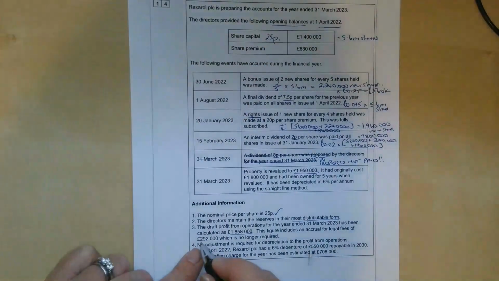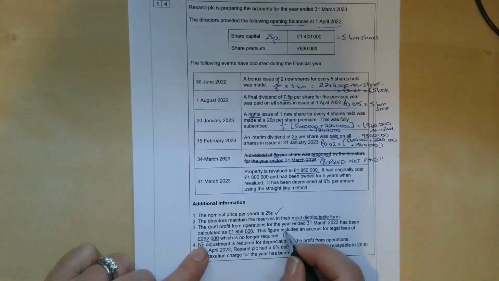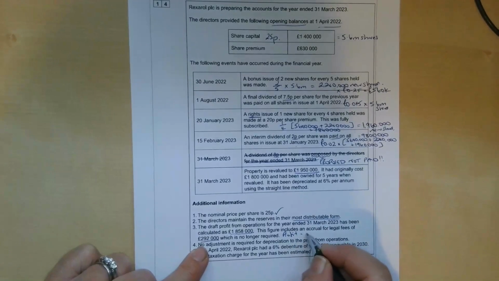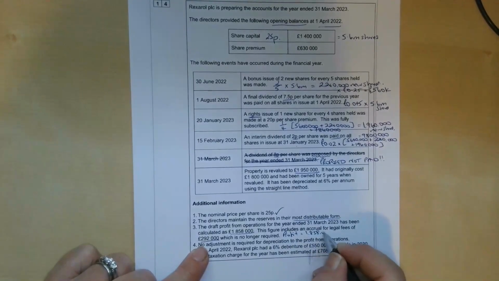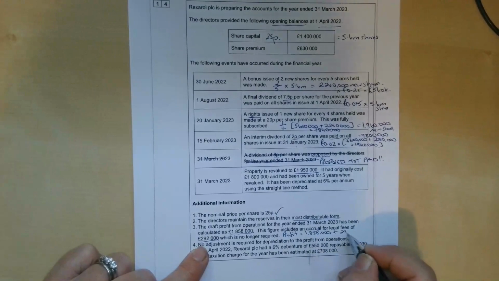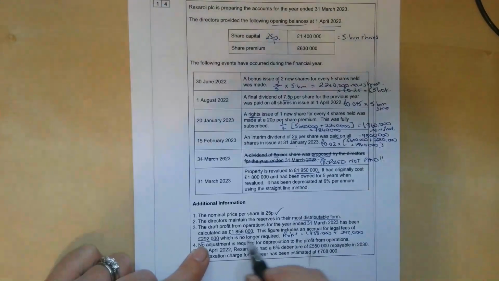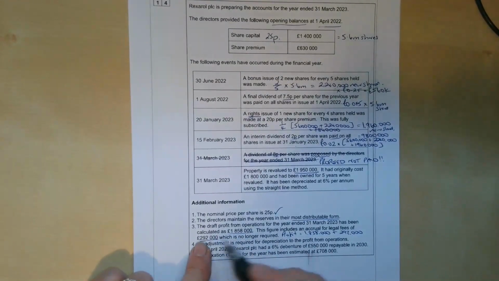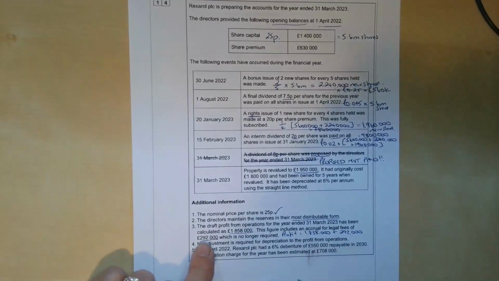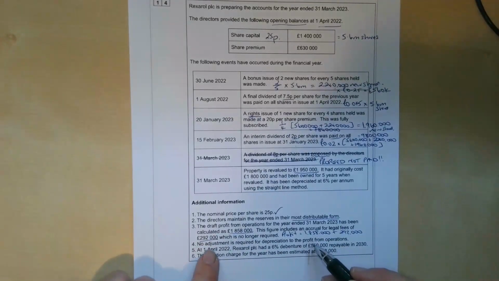If we no longer require it, then we need to add it back. So the profit is going to be £1,858,000 plus £292,000, not minus. If we were asked to make an accrual for legal fees, then we'd be reducing profit, but we're not. We're being asked to reverse one out that shouldn't be there. They've decided it's no longer required. So we're going to add that back to the profit.